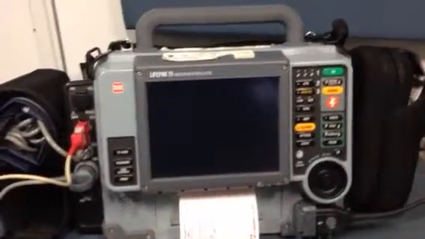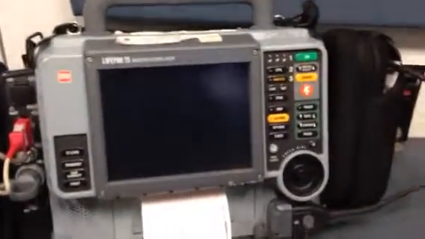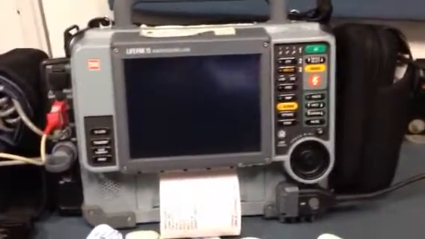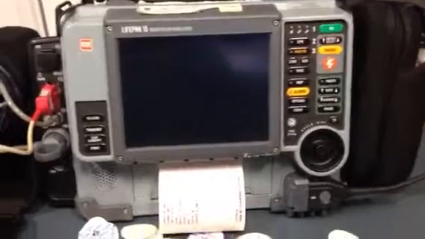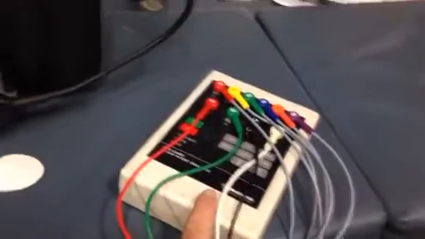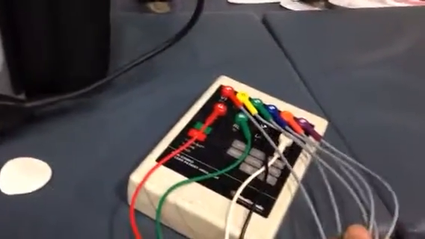In Module 6, we're going to investigate sinus bradycardia. Revisiting our earlier lesson on Life-Pak 15 and modules, you'll notice that we already have our 4 leads, our limb leads, attached to a cardiac rhythm generator, as well as our 12-lead hookup has already been placed.